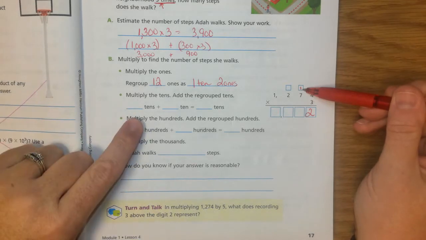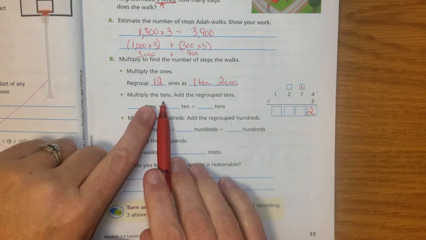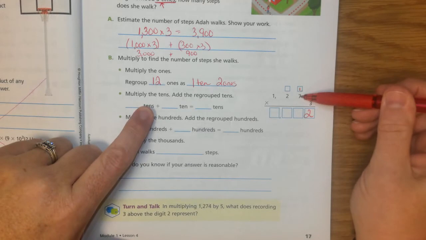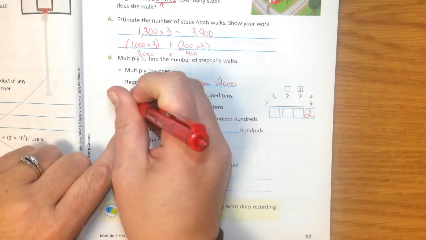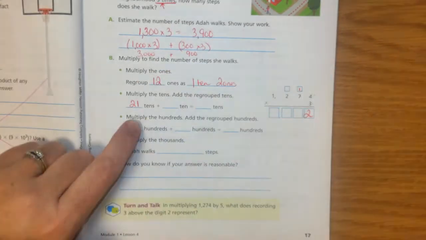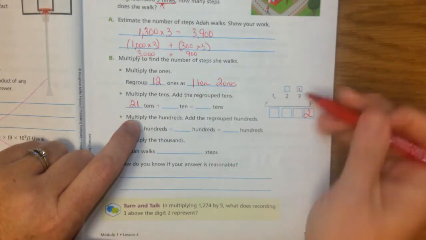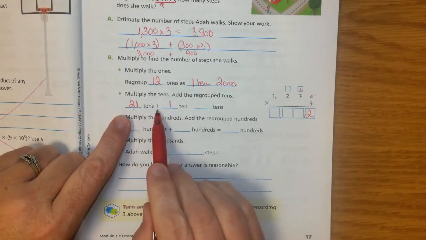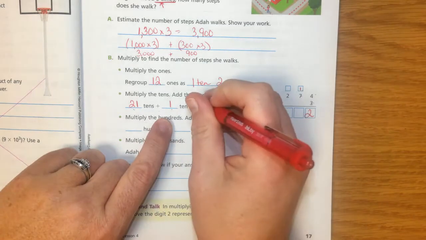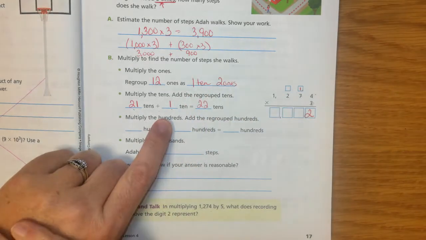So now I need to multiply my tens. 7 times 3, or 70 times 3. 7 times 3 is 21 tens. Plus I have 1 ten up here. So 21 tens plus 1 ten is 22 tens.